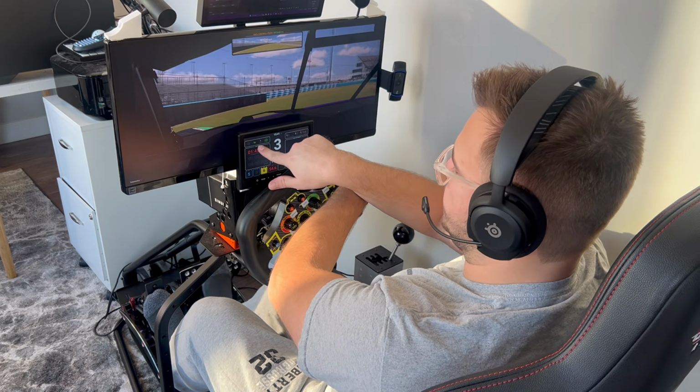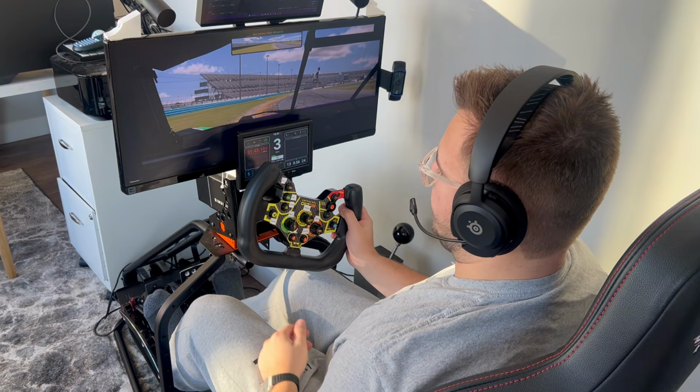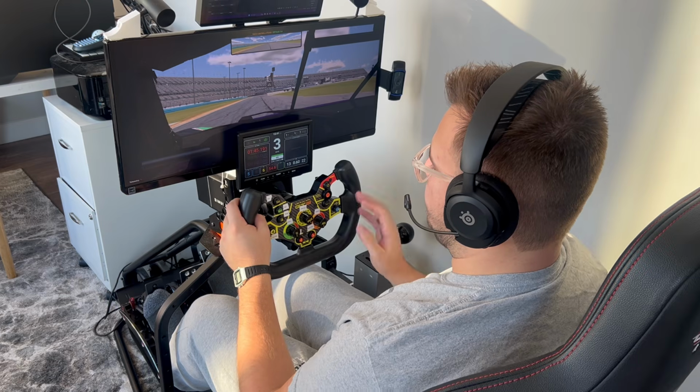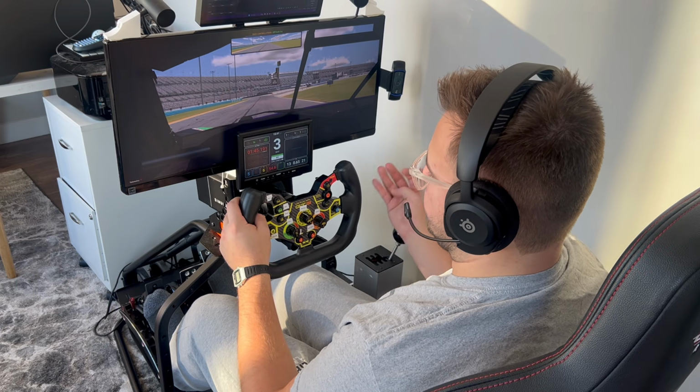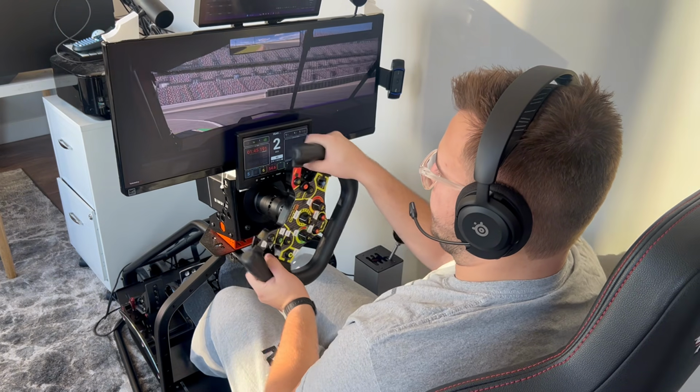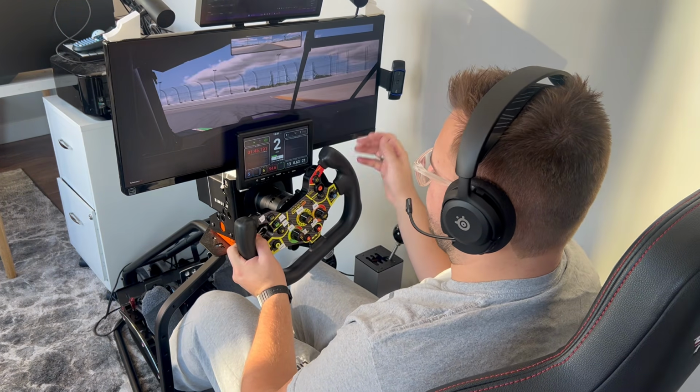So now you can see I went off track, and it's showing me a 1X on the dash as well. There are a few things it's not showing me right now, just because I'm not in a public session. There's no other cars on track. So after this, I will join a public session so you can see the rest of the data I can see.